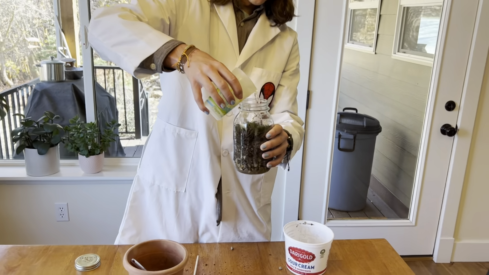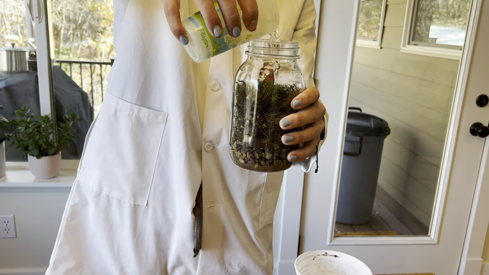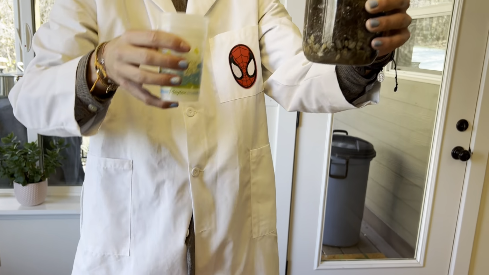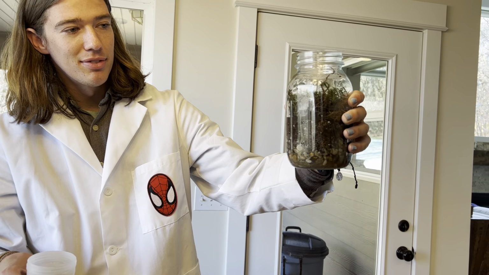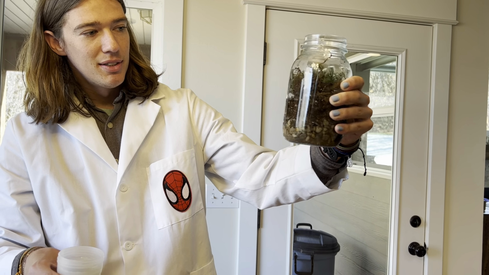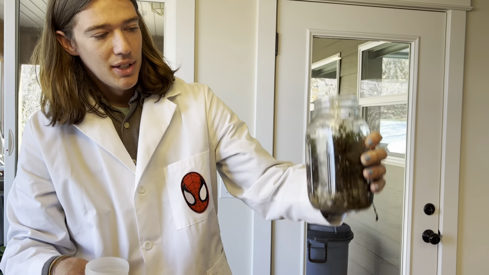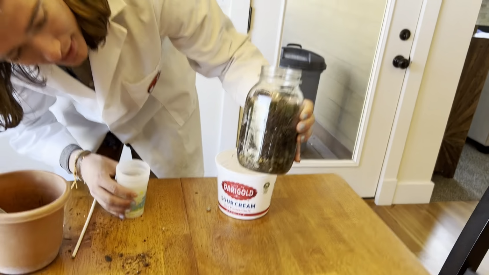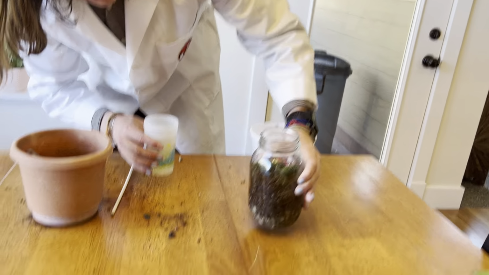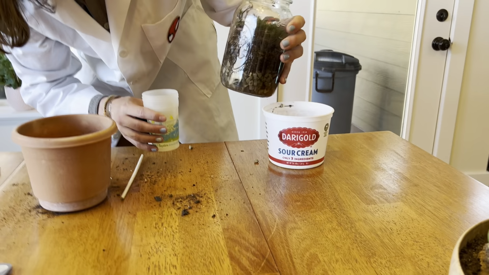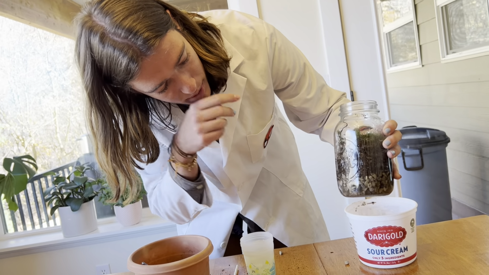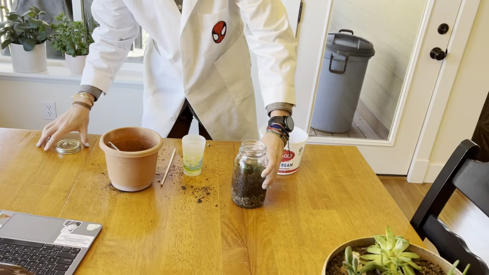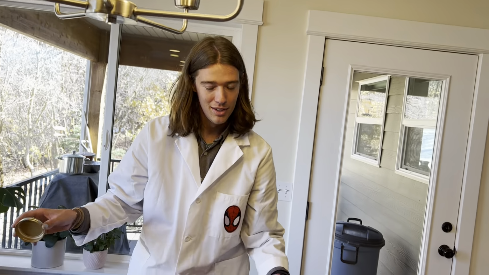So, water. You can start seeing it down there. Needs to get down the dirt first. And yeah, it's probably pretty nice right there. First try is a charm. As you can see, the water's right around that level, which should be perfect. And again, once you water it, you won't want to water it again.